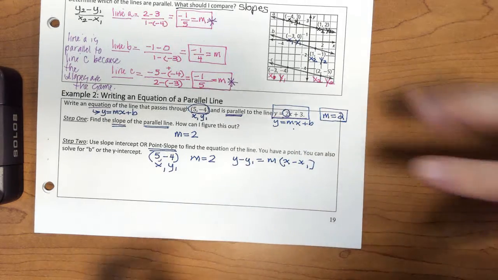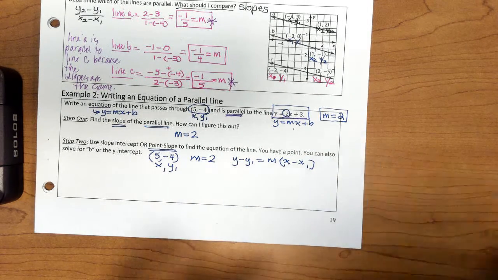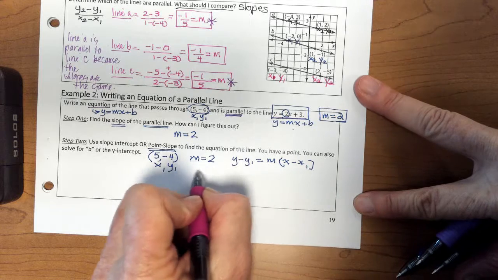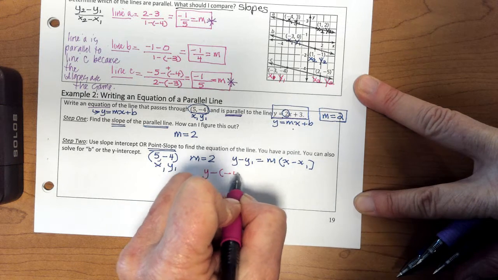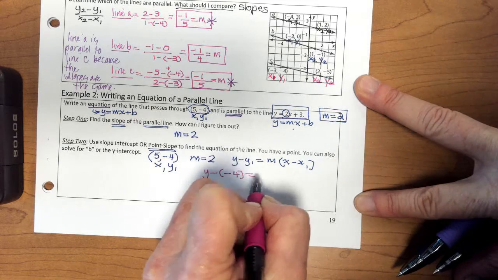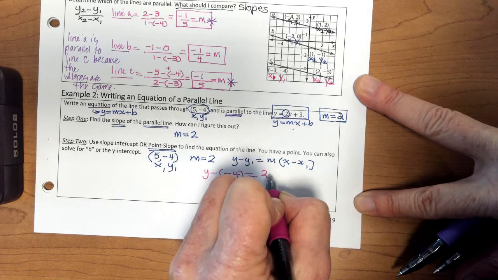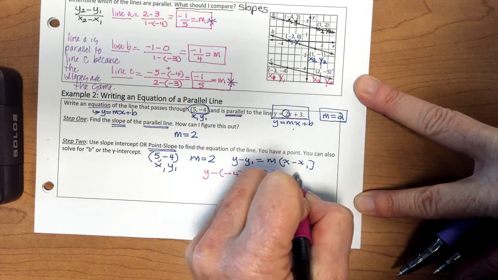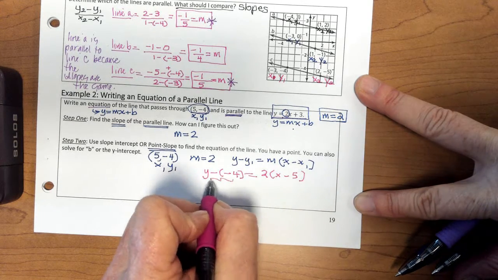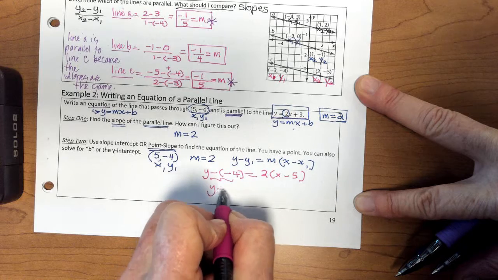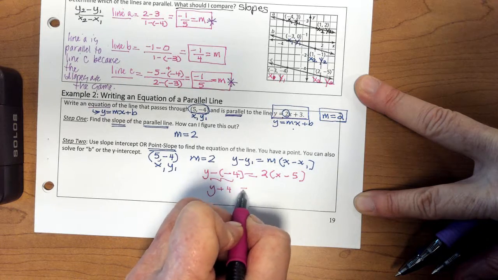And I'm going to go ahead and substitute all the values that I have. I know I have a y1, so I'm going to go y minus a negative 4 is equal to, I've got an m, which is 2, times x minus 5. I'm now going to go ahead and simplify right here. So I get y plus 4 is equal to.